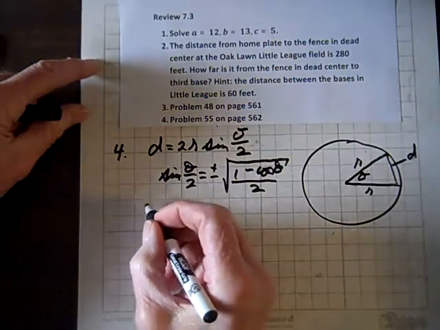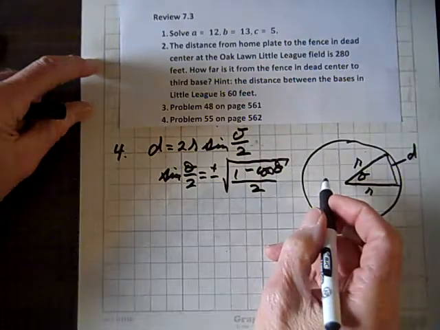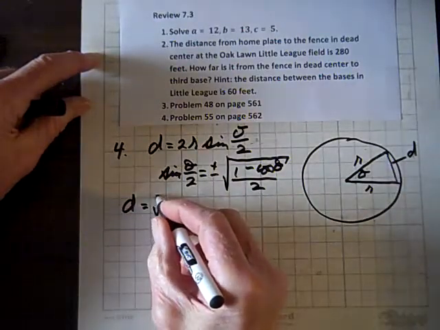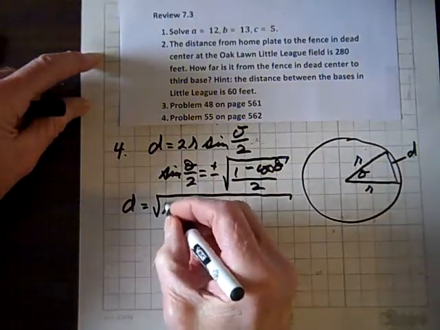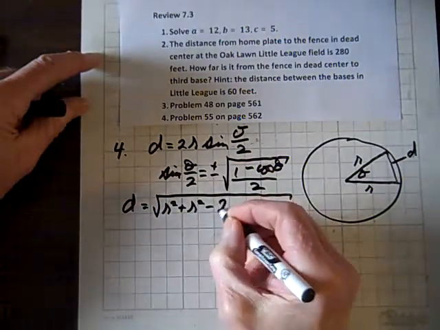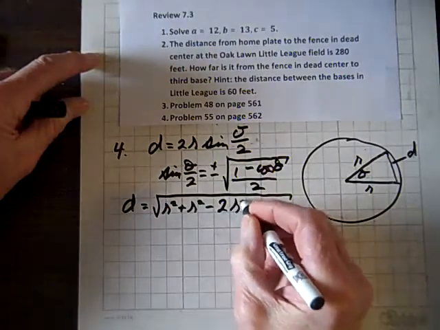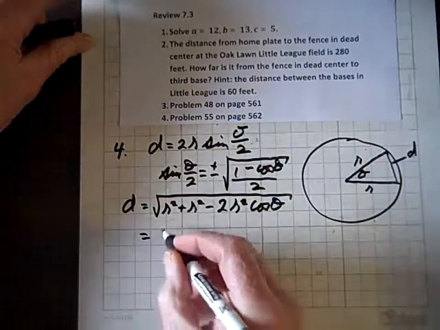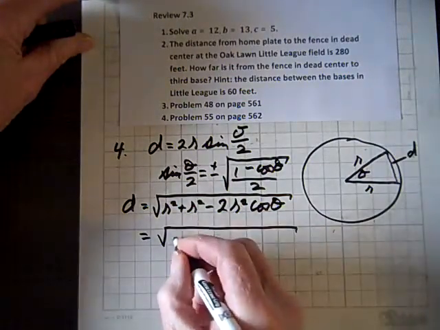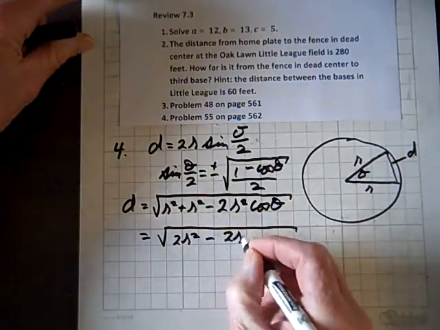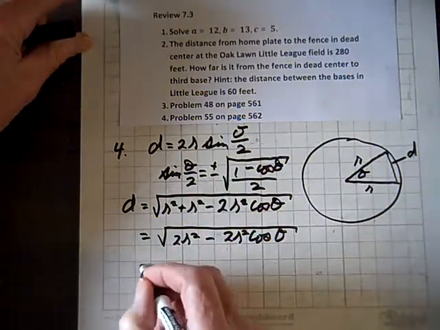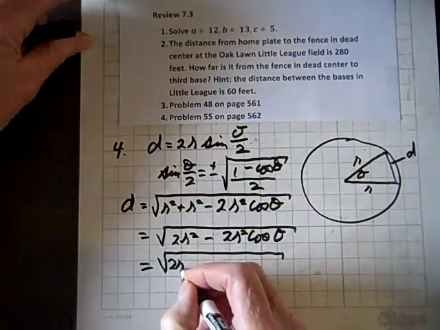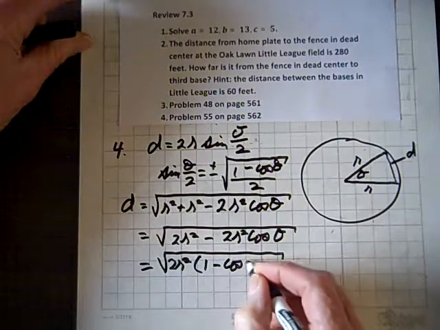And so we have that by the law of cosines, that distance d equals the square root of r squared plus r squared minus 2 r times r, which is r squared, cosine of theta, which equals, and now we have 2r squared here, minus 2r squared cosine of theta, which equals, factoring out a 2r squared from each term, we get 1 minus cosine of theta.